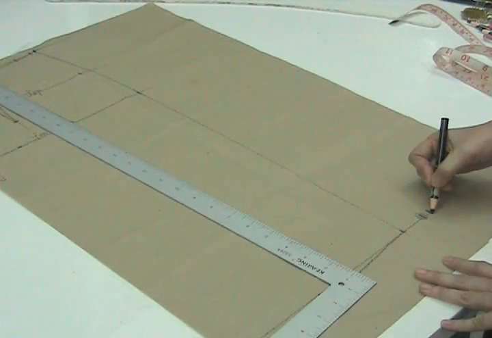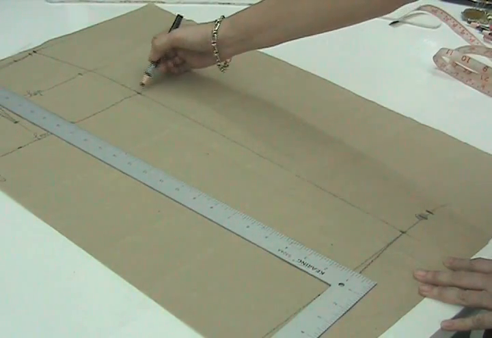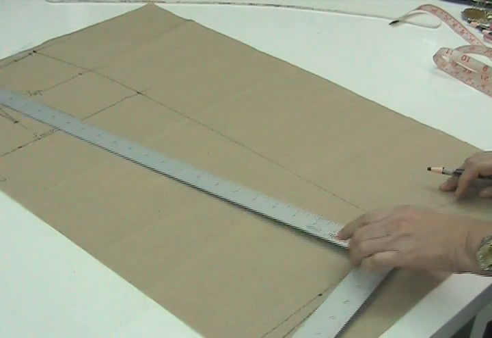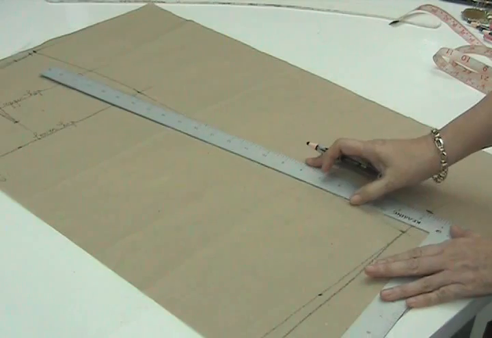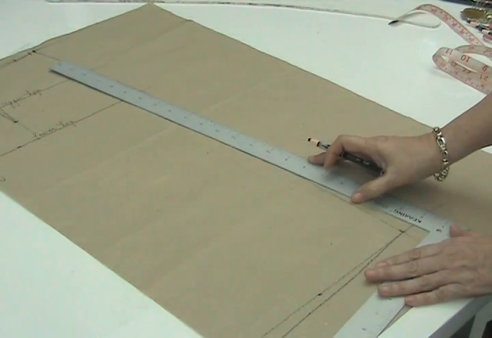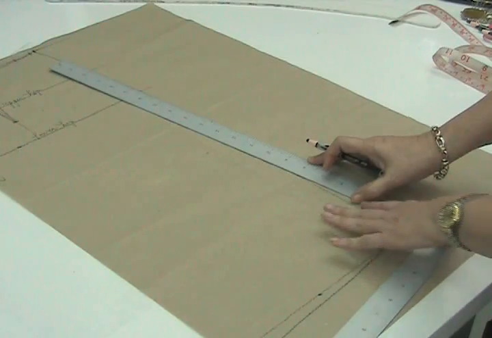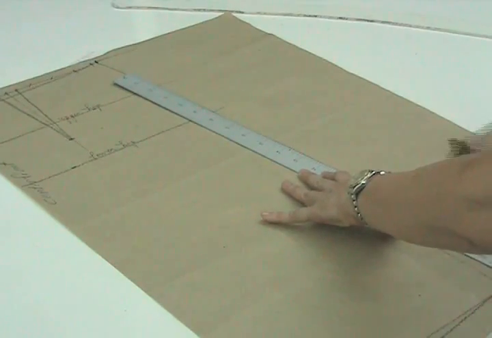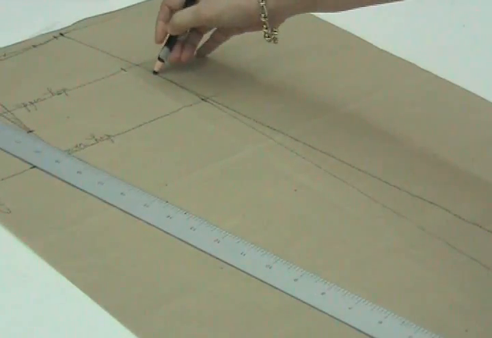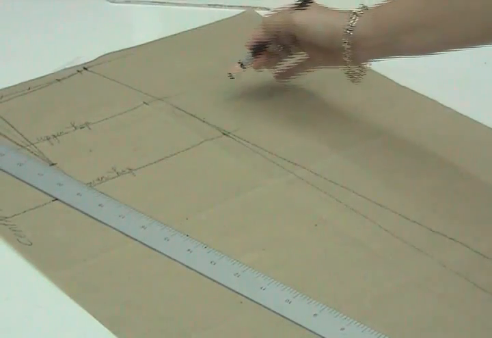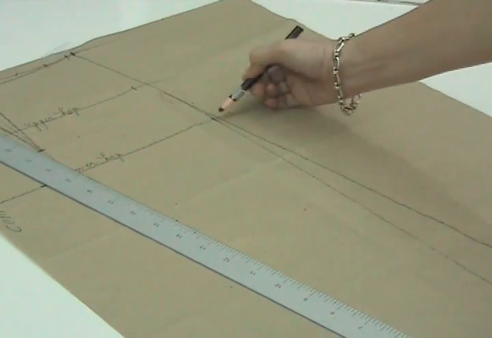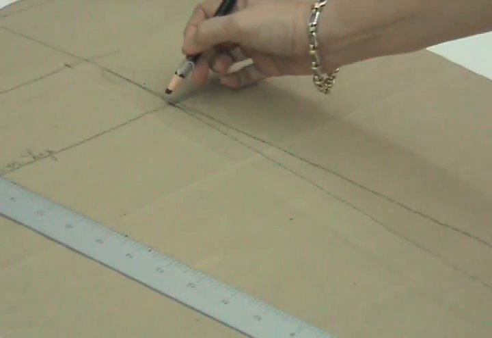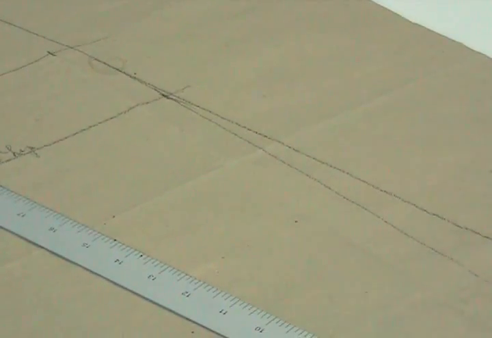Now I will use this point and this point somewhere in the lower hip area to form our lower side seam. I have to create a smooth straight line. So, as you can see, I started the connection somewhere in this area, and this is fine. Otherwise, I will be forcing a crooked line if I connect on this area.